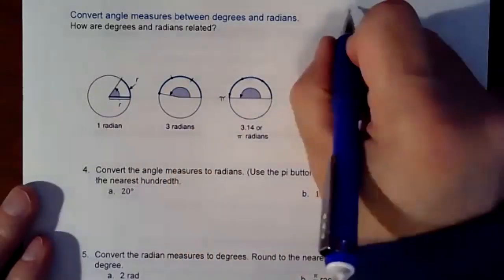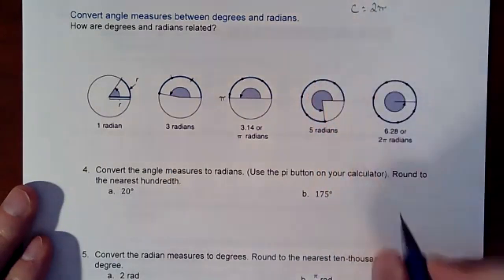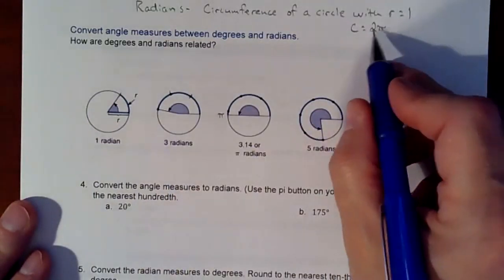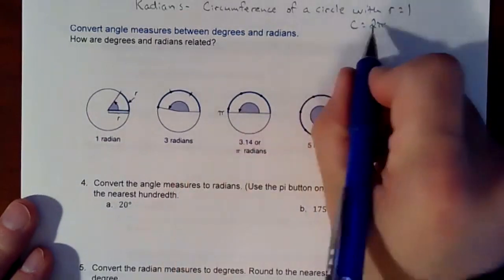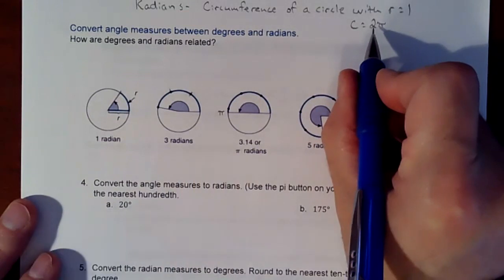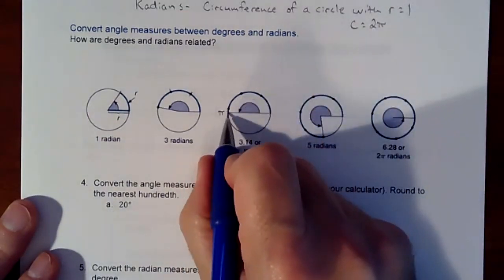The biggest thing is because your circumference on this circle, if you have a radius of 1, that's the length all the way around. So halfway would be half of that. So divide the 2 in half. So halfway around, that length would be pi.